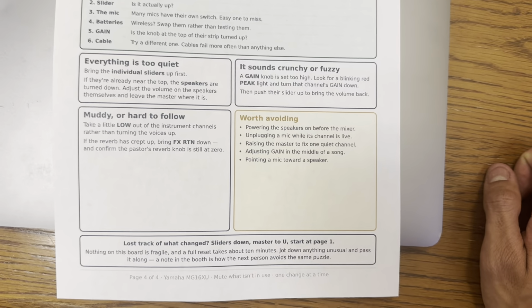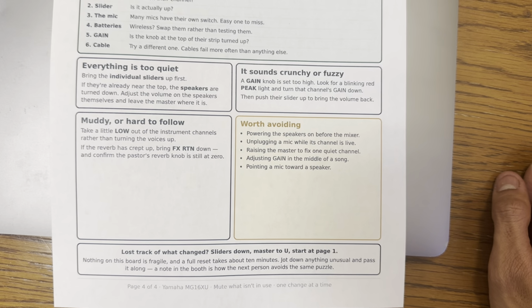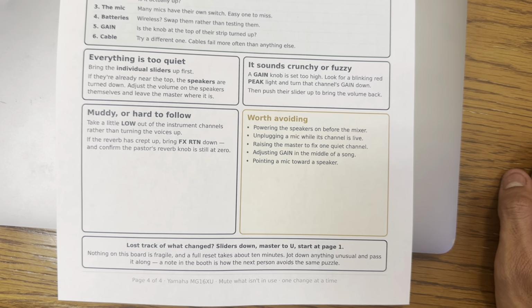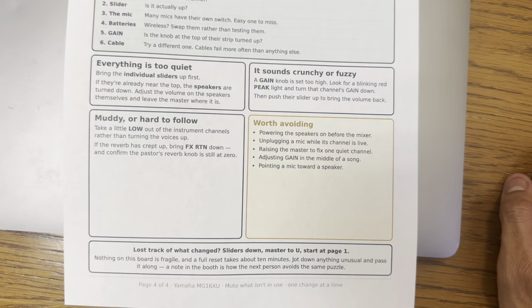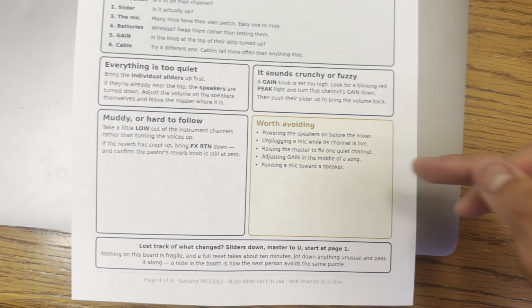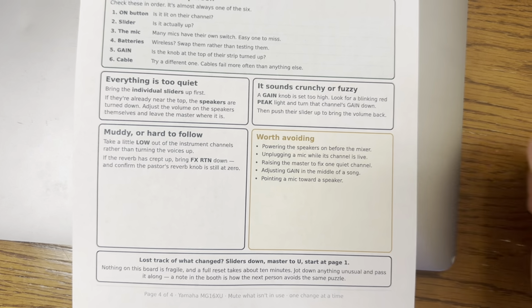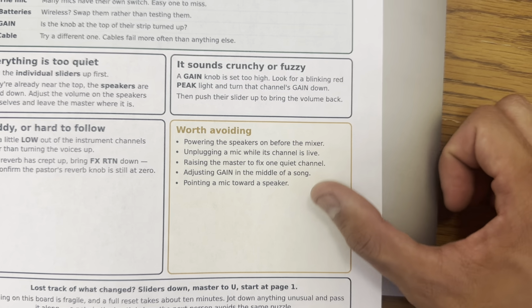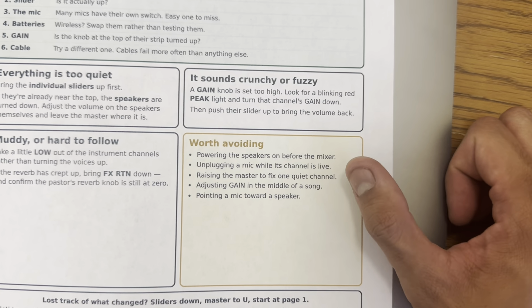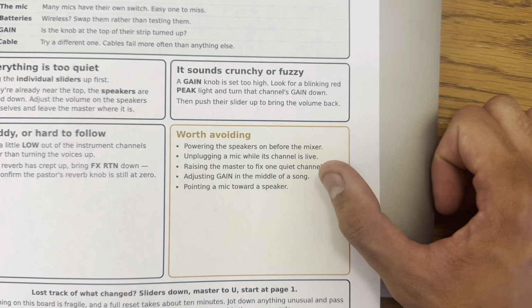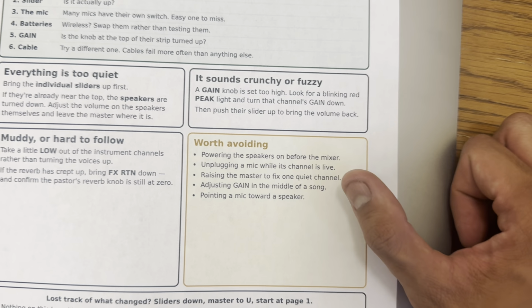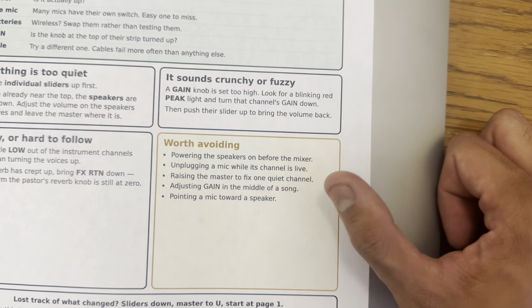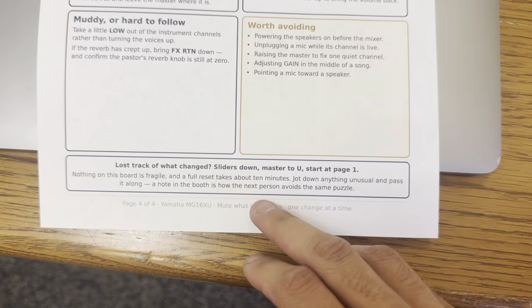And finally, some tips down here that are useful to have, not the most important. I would say first, check on this yellow box. It talks about safety stuff for turning on and turning off, order of operations for these things. Best practices for not blowing out your speakers or breaking your equipment. Definitely worth avoiding. And a reminder at the end here, don't get freaked out.